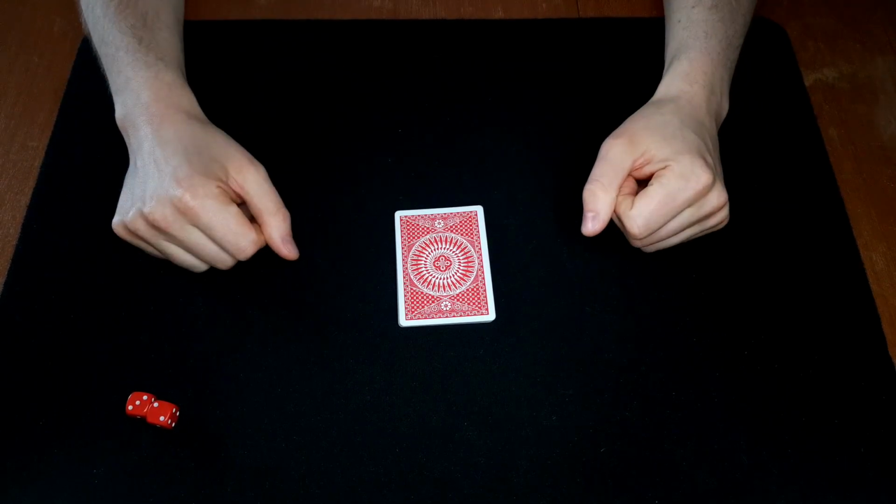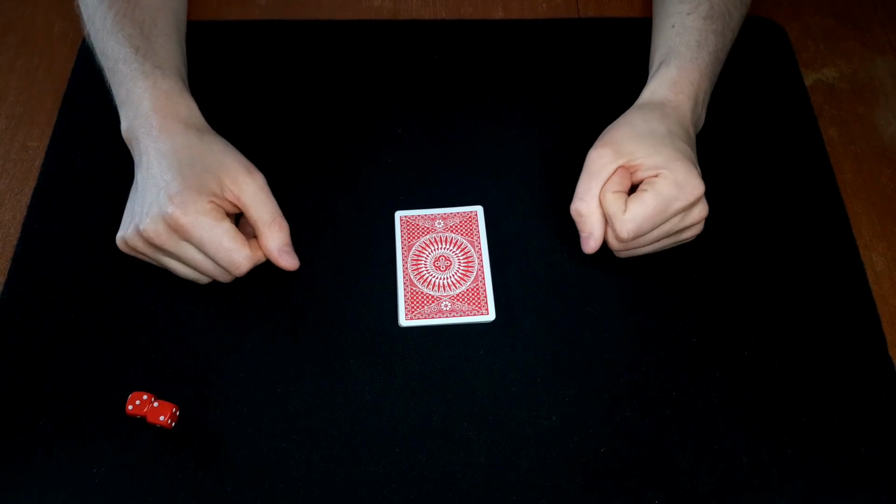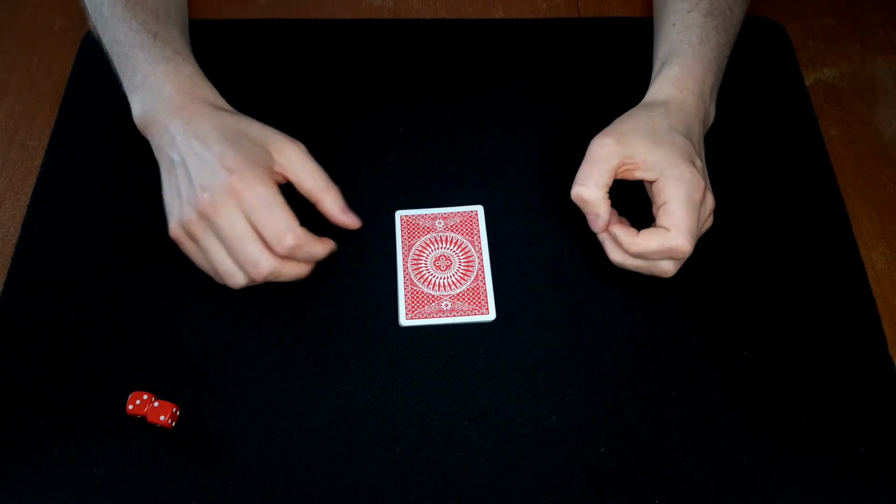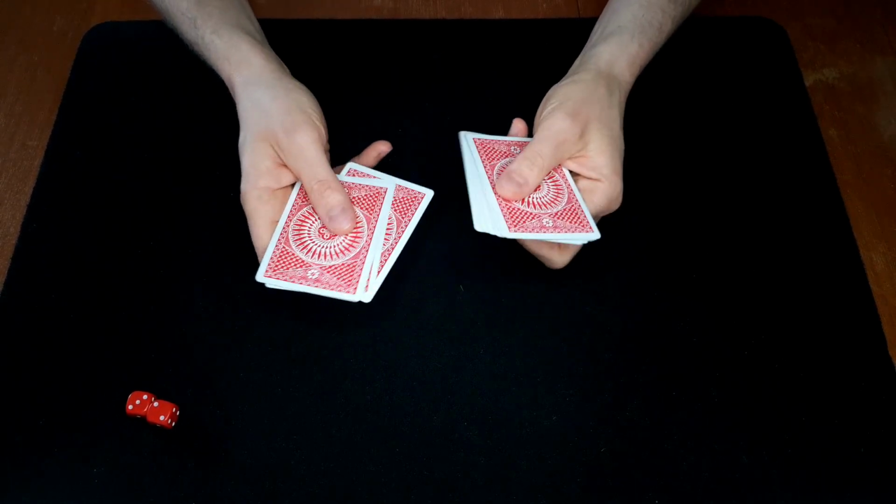Hi guys and welcome back. So today I have a very interesting little packet trick for you that I really hope you're going to like.